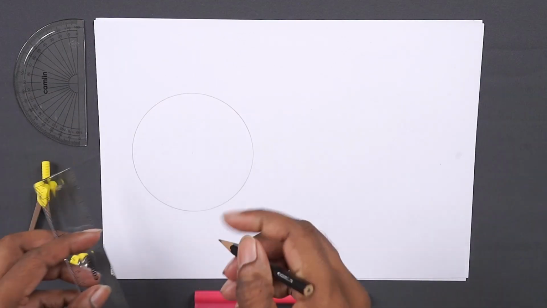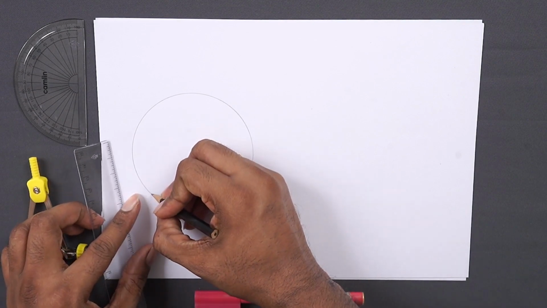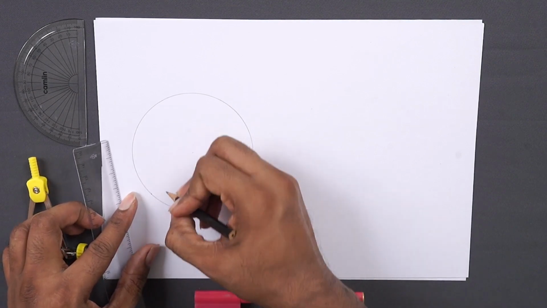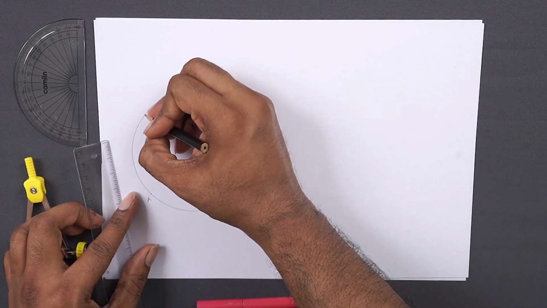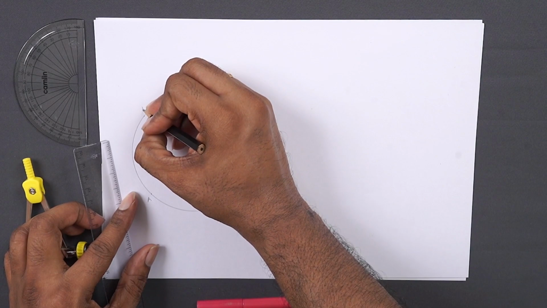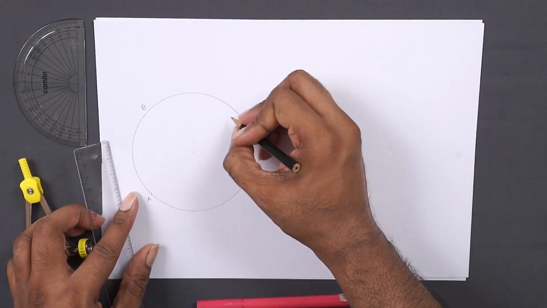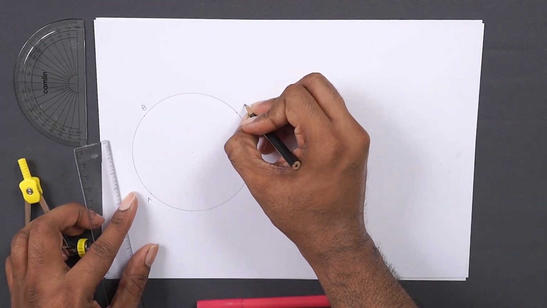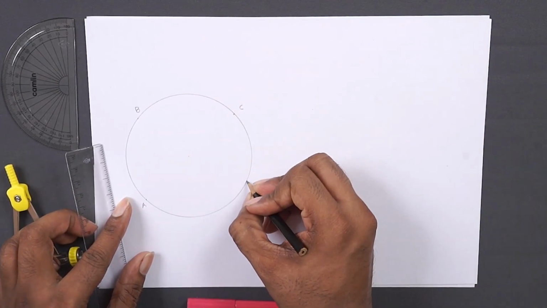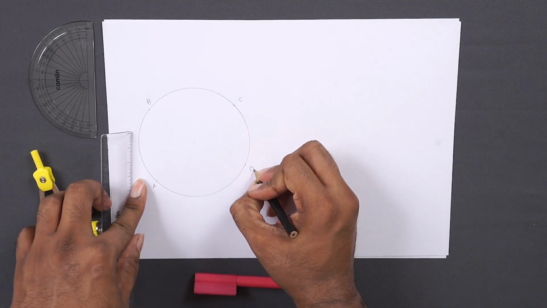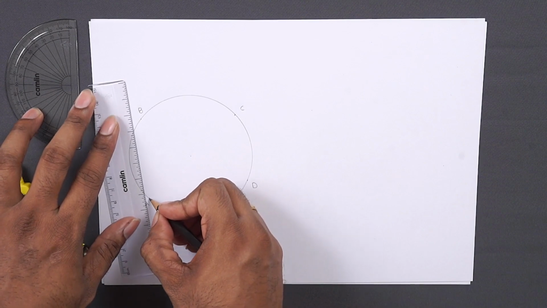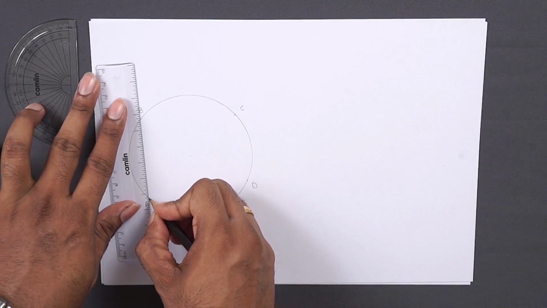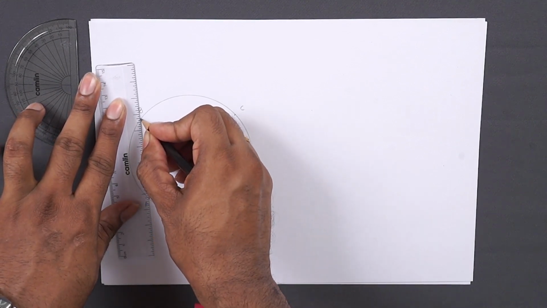Now, using the pencil, along the circumference of the circle, mark 4 points. Points A, B, C, and D. Now, using the ruler and the pencil, connect these 4 points with straight lines.